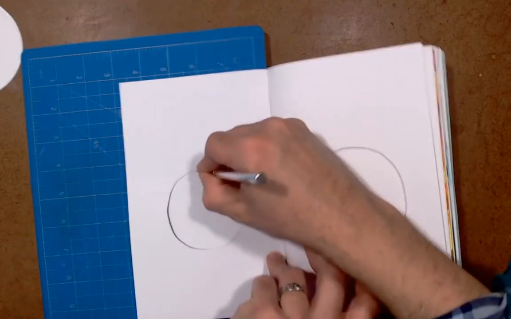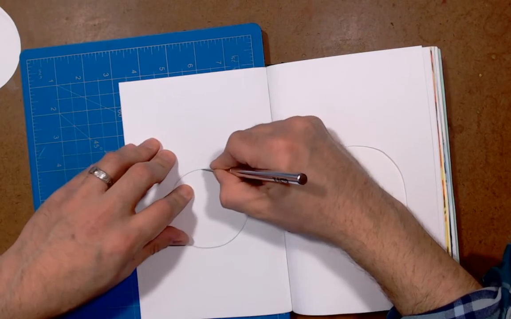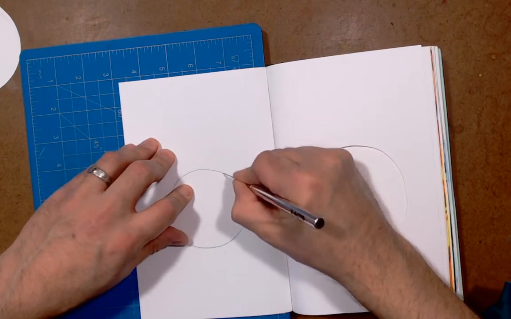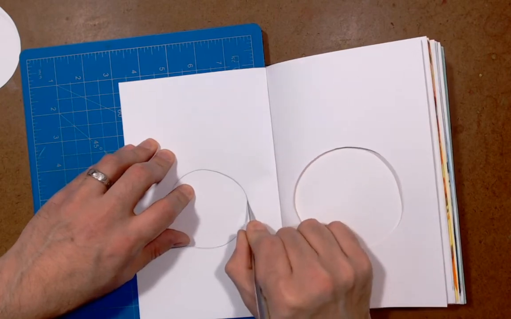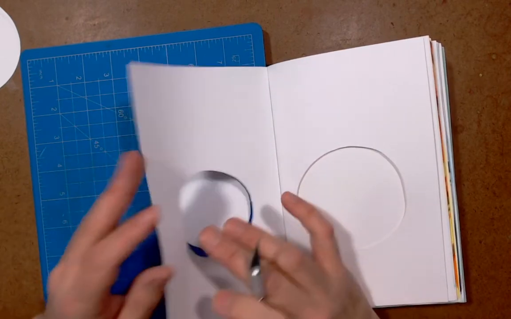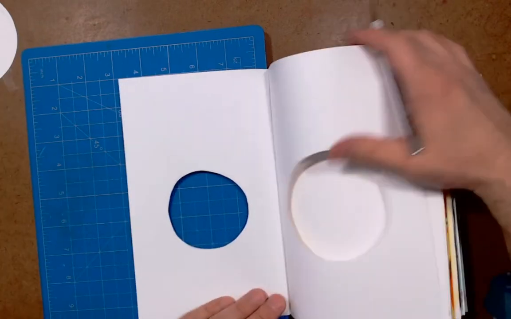Now with this small book, it is easy to turn it. If you're using a bigger book, or a bigger cutting mat, it might be a little difficult to do that. So that's when I will lift up my knife and do it in multiple cuts.